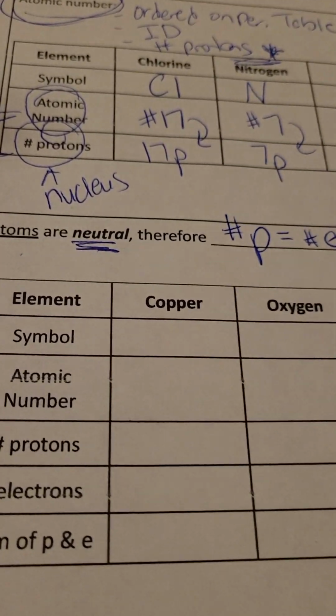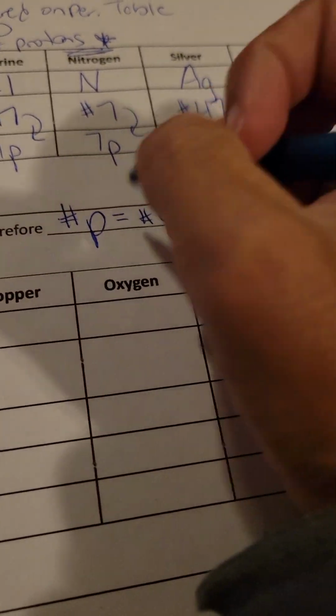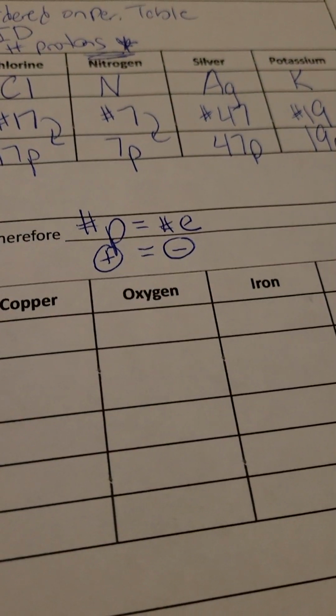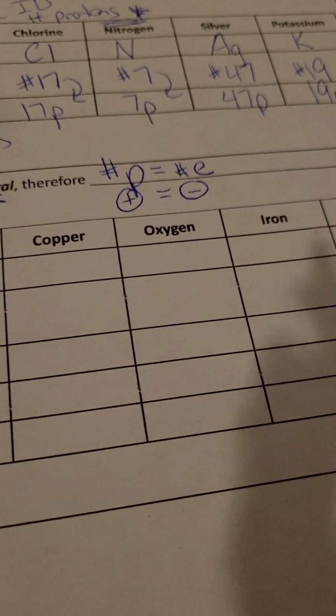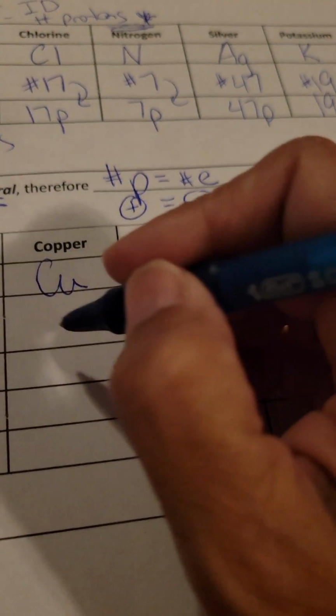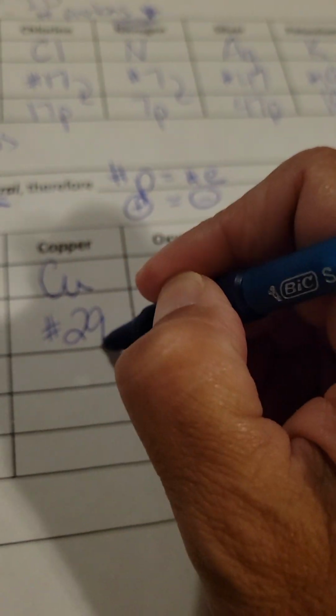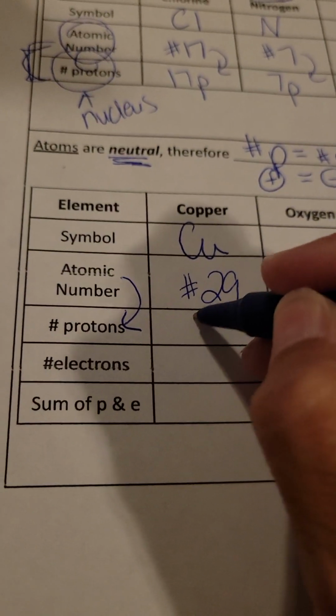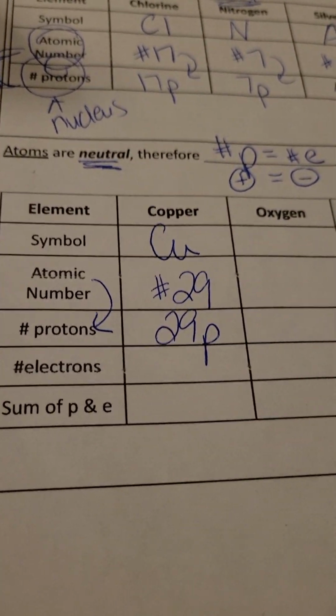Okay. Now, when we're talking about atoms, atoms are neutral, meaning that the number of protons is equal to the number of electrons when it's neutral, or the amount of positive is equal to the amount of negative. So, for example, if I have copper, copper is Cu. Copper is number 29 on the table. So we know atomic number is the same as number of protons. So copper would have 29 protons.